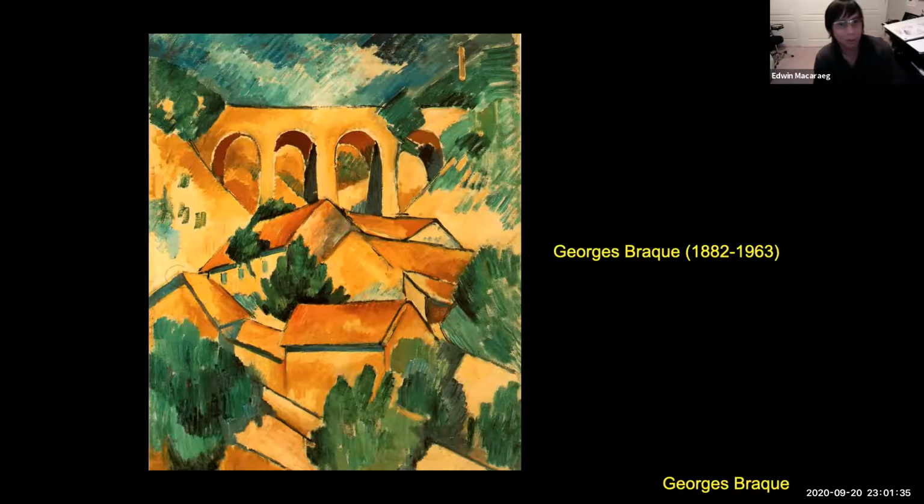This feels almost like a normal landscape to me, except of course the spacing is not exactly realistic. Instead, it's a little bit more on the ambiguous side. But the colors feel like local colors. They look like something that you would see in a normal landscape painting.